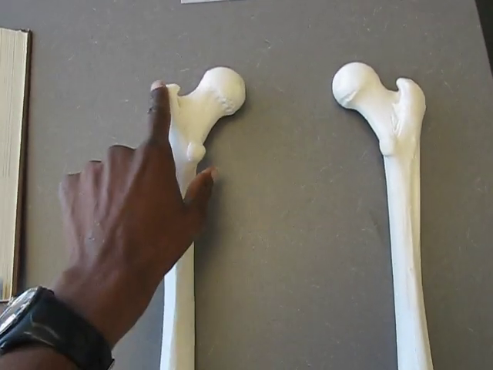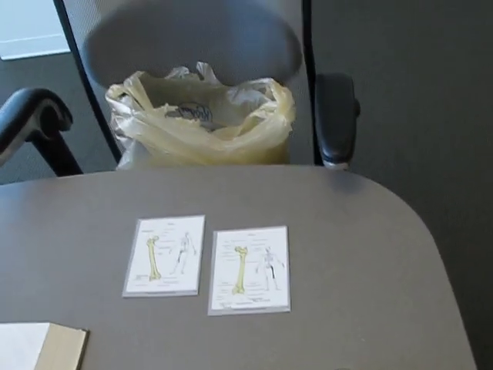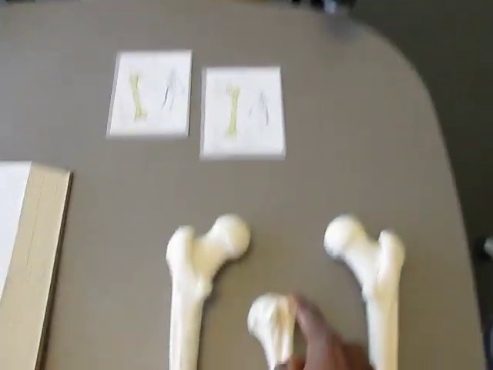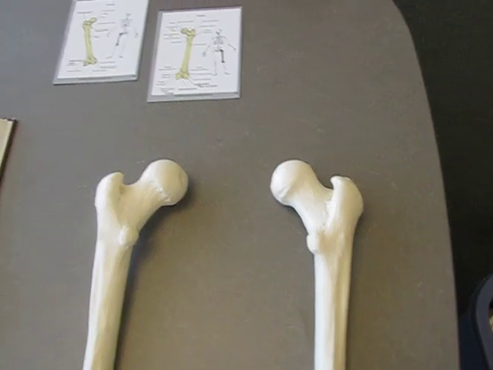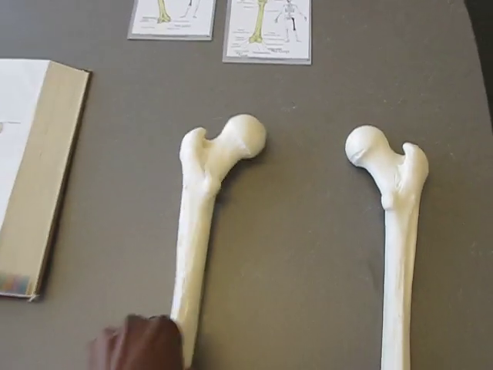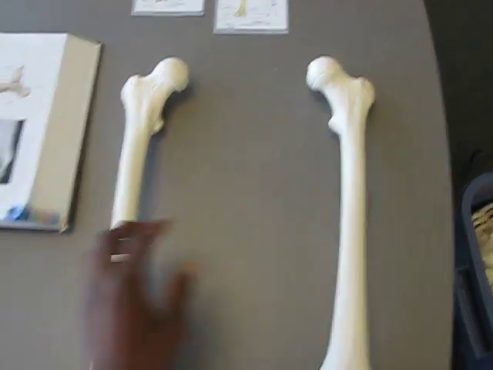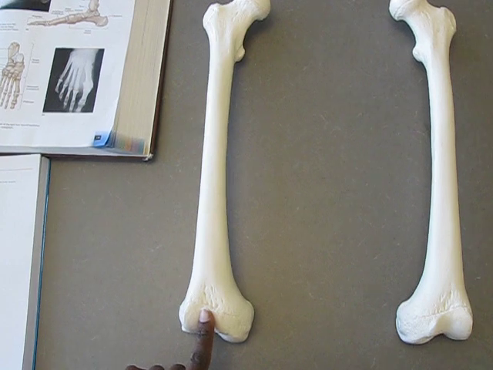Lesser trochanter, greater trochanter. Remember, on the humerus, they were called the lesser tubercle and greater tubercle. If we turn it over to the anterior surface, we see the patella surface.